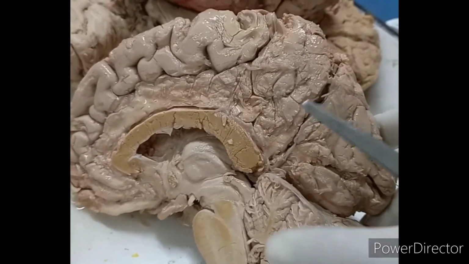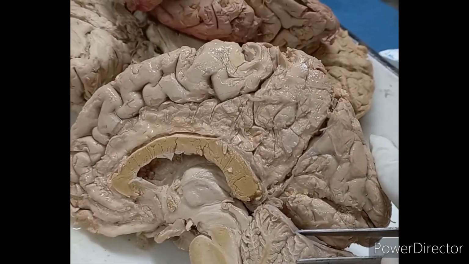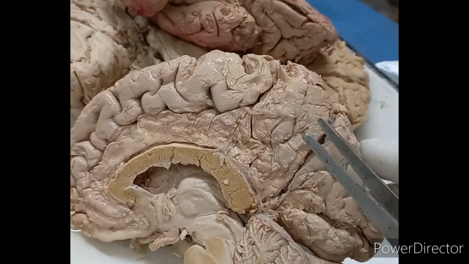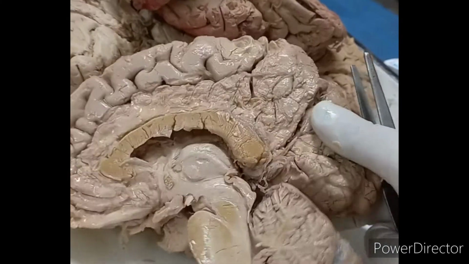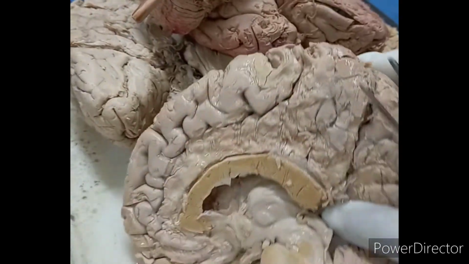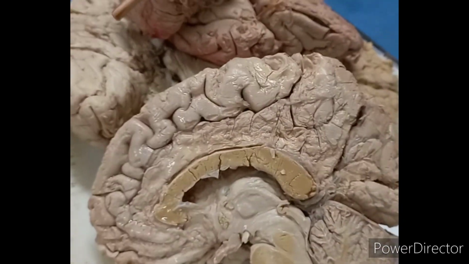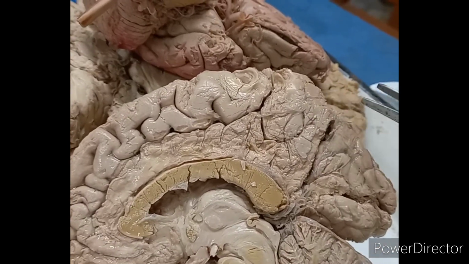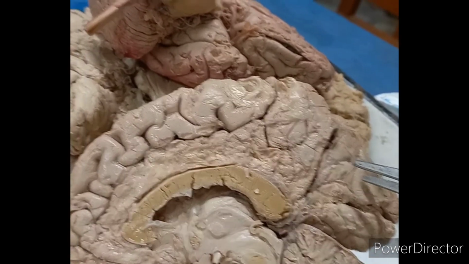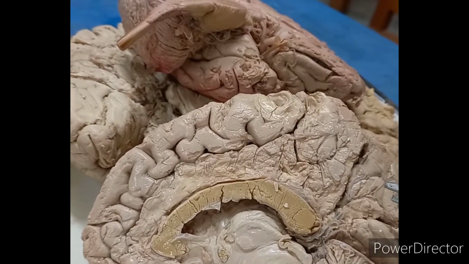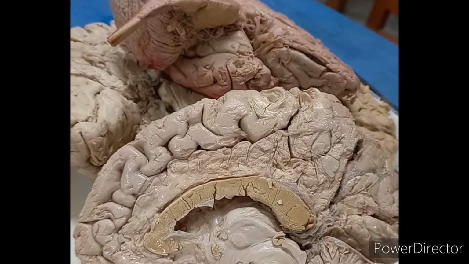You can see this one is the cerebellum, and this is the cerebral cortex. We are concentrating on the medial surface so that we can see the ventricles properly. Altogether there are 4 ventricles: the paired lateral ventricles, then the third ventricle, and the fourth ventricle.